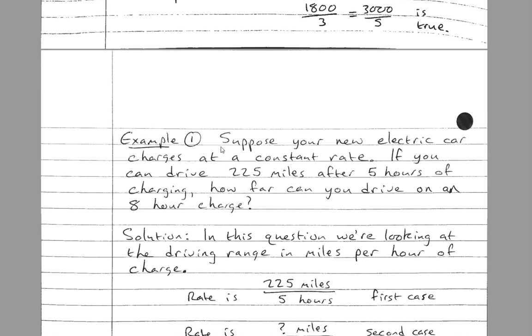Okay, example 1. Suppose your new electric car charges at a constant rate. I updated this example from miles per gallon of gas. If you can drive 225 miles after 5 hours of charging, how far can you drive on an 8-hour charge?